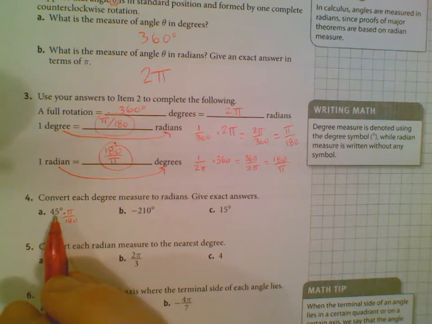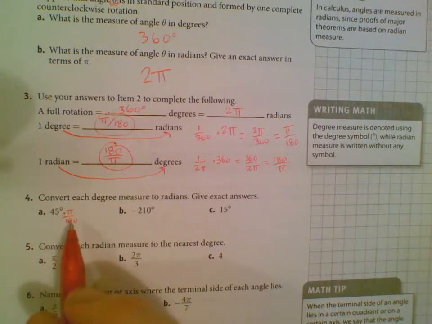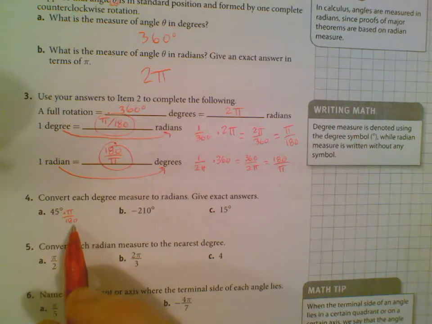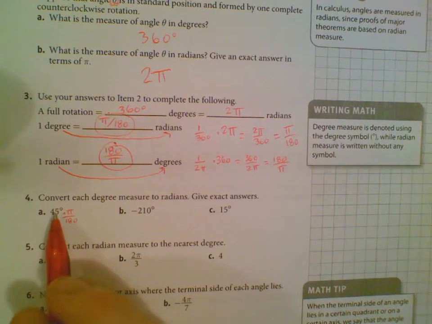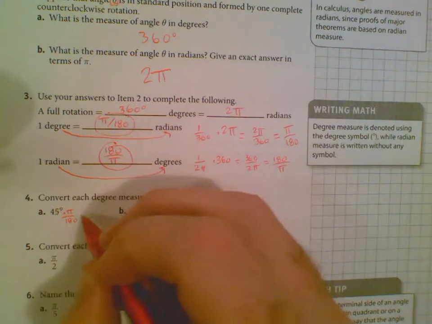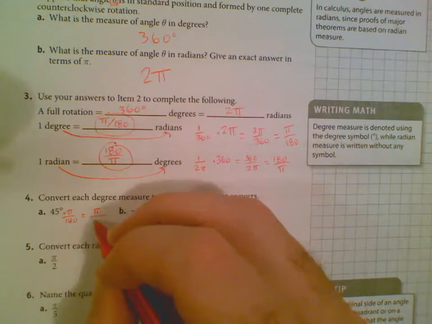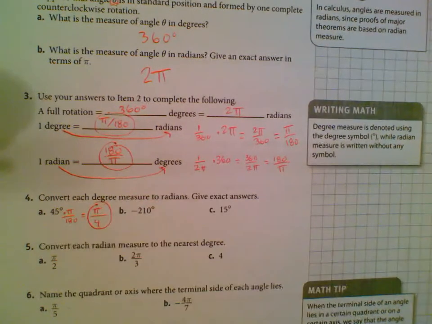Well, you can do it all you want. You can start with, oh, 5 goes into both of them. Oh, something else. Here's what I know. 45, that's half of 90. 90 goes into 180 twice. If that goes into 90 twice, that means that 45 goes into 45 once. Keep the pi. 45 goes into 180 4 times. Boom. Pi fourths.